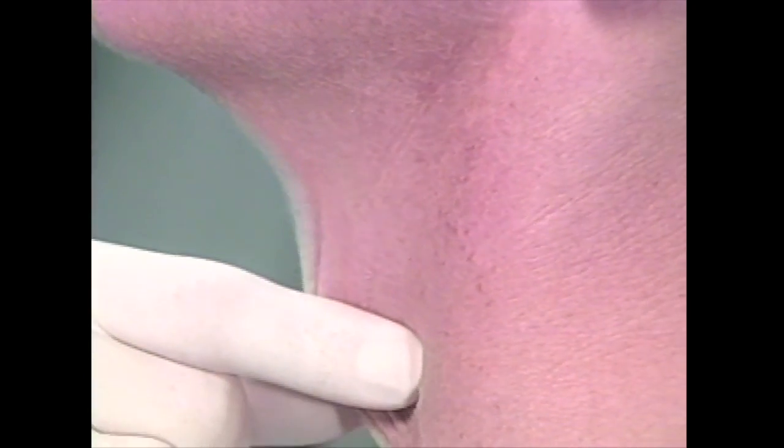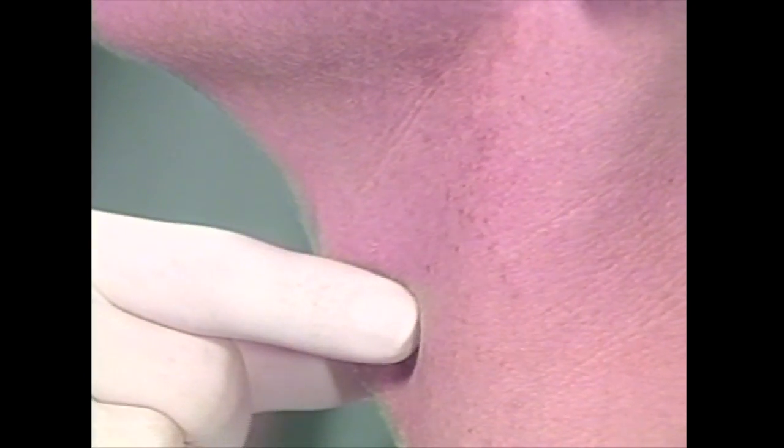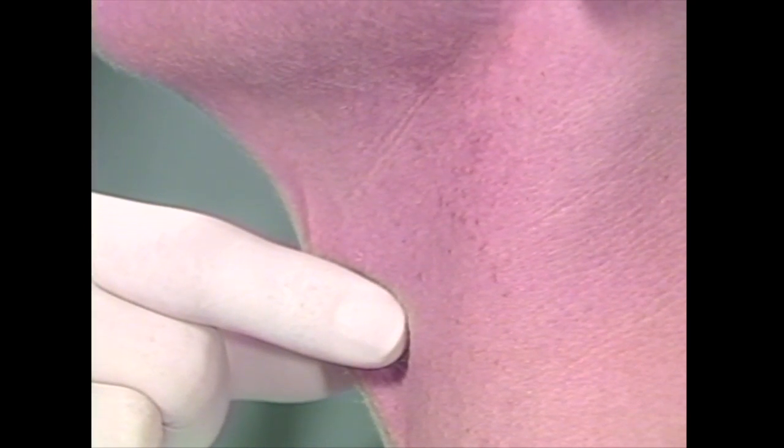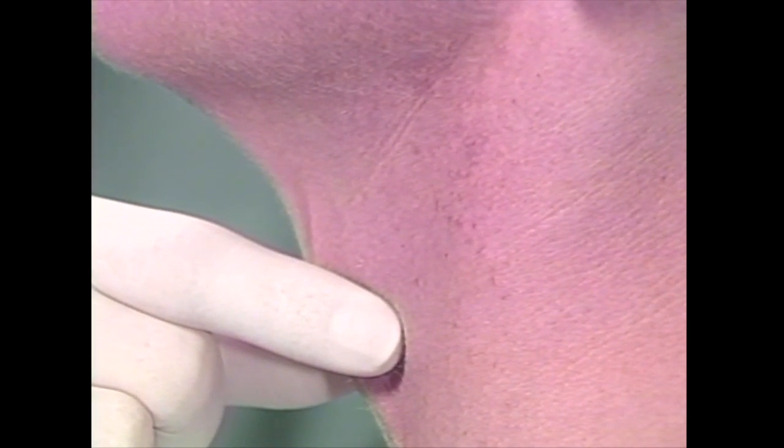Palpate the thyroid gland with the index finger and thumb. Ask the patient to swallow while palpating. Palpate the temporomandibular joint bilaterally with the patient's mouth closed and then wide open.